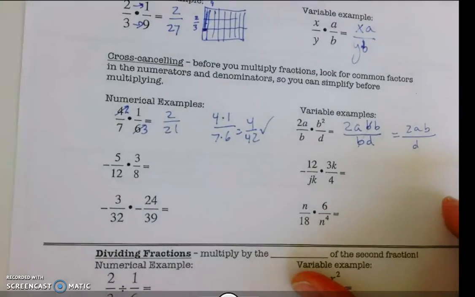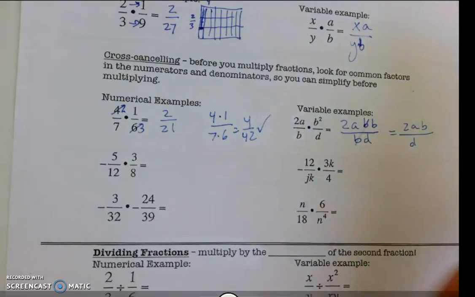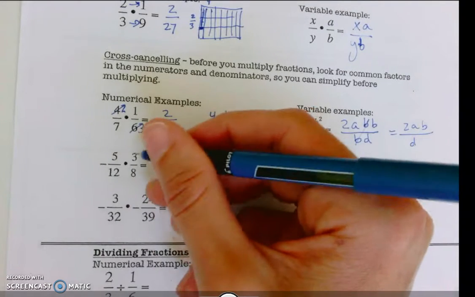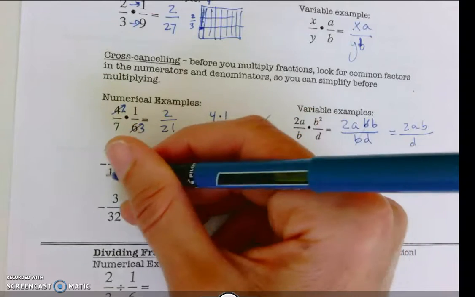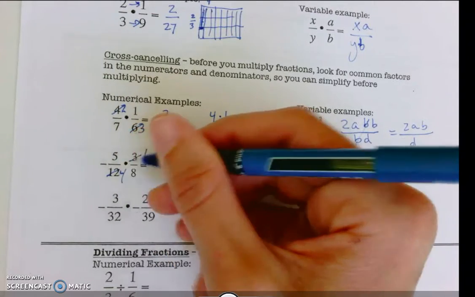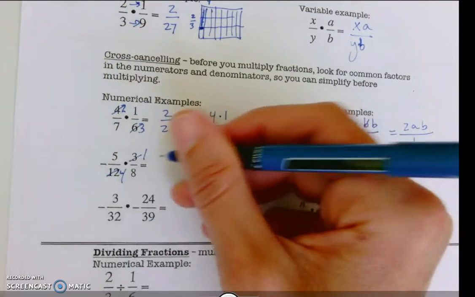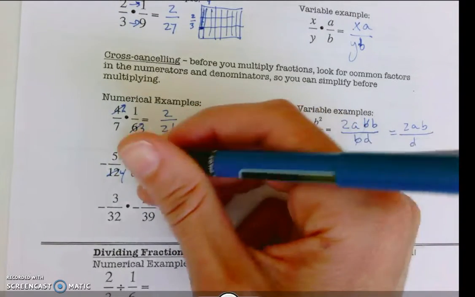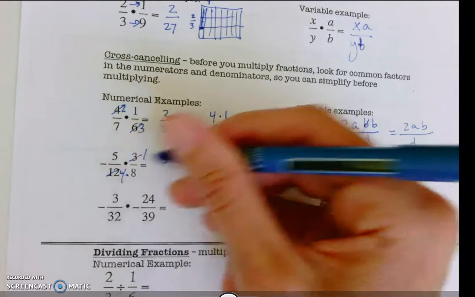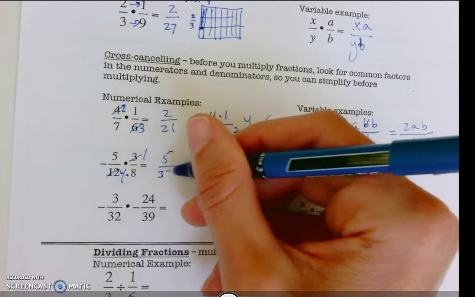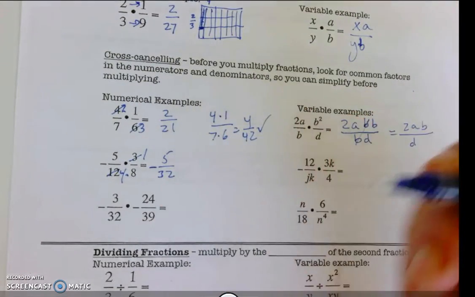Another example, negative 5/12 times 3/8. I'm looking for common factors here. So I see, oh, 3 and 12, those have a common factor. They can both be divided by 3 evenly. So if I divide 12 by 3, I get 4. And 3 by 3, I get 1. And I'm just going to multiply what remains across. So that would give me 5 times 1 is 5. And 4 times 8 is 32. And then this is a negative times a positive, so I know the solution is going to be negative.